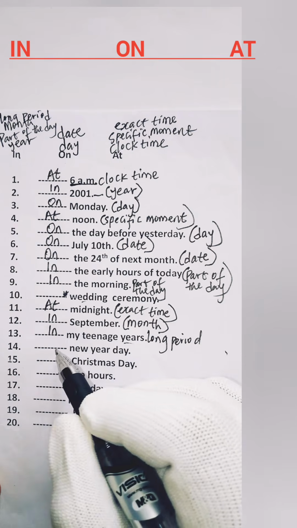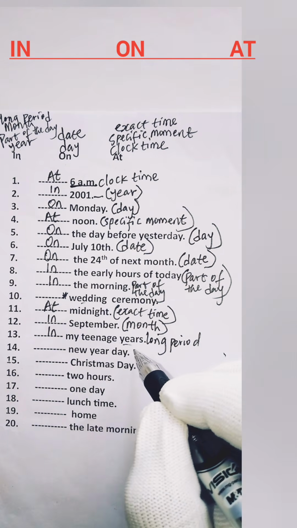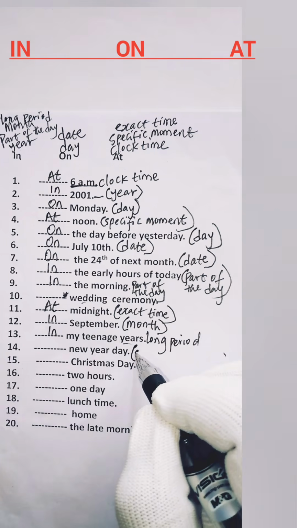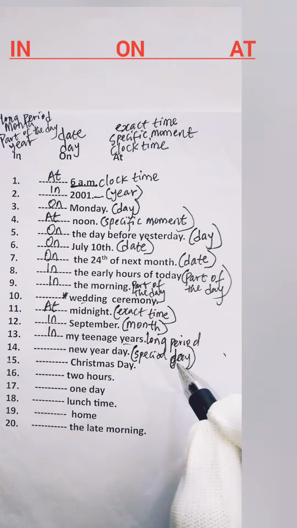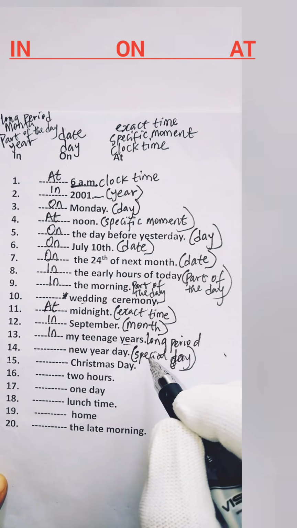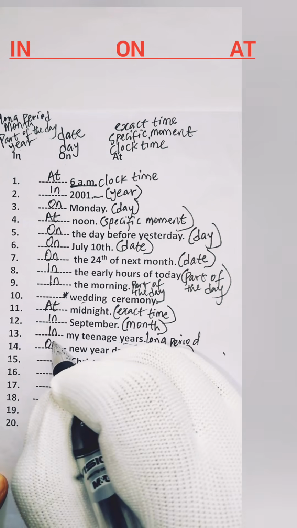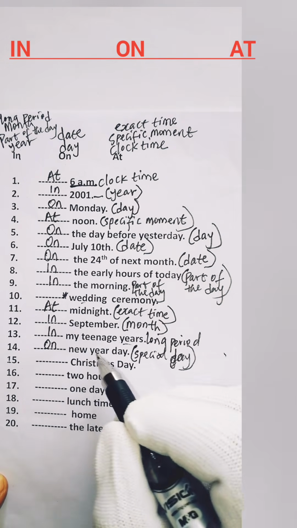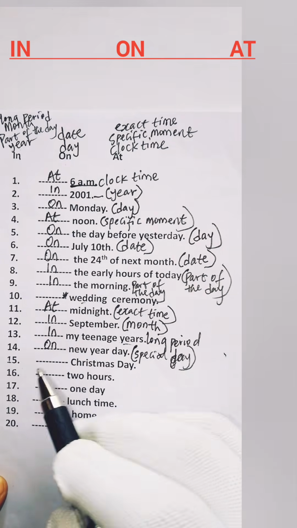14. Blank New Year Day. This is referring to a special day. For special days, use on. On New Year Day. This is referring to a day.